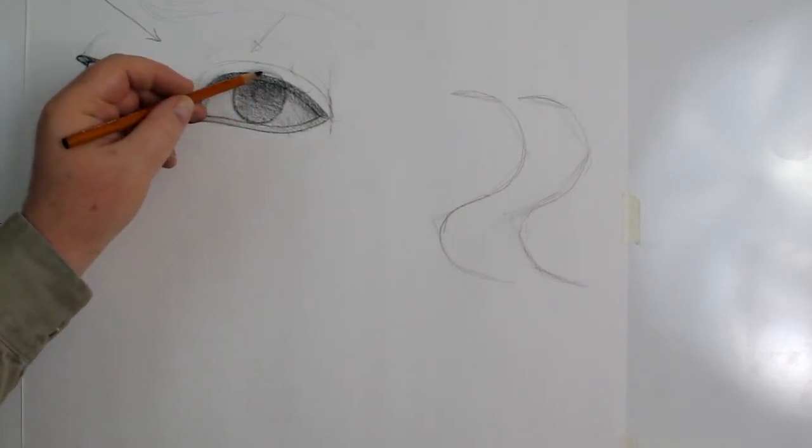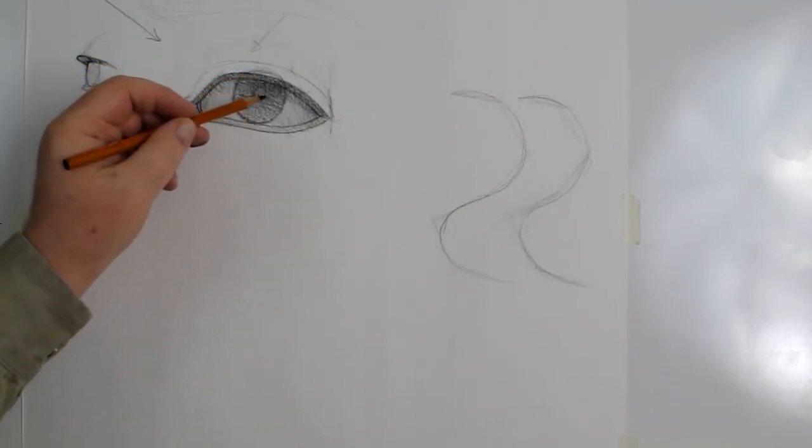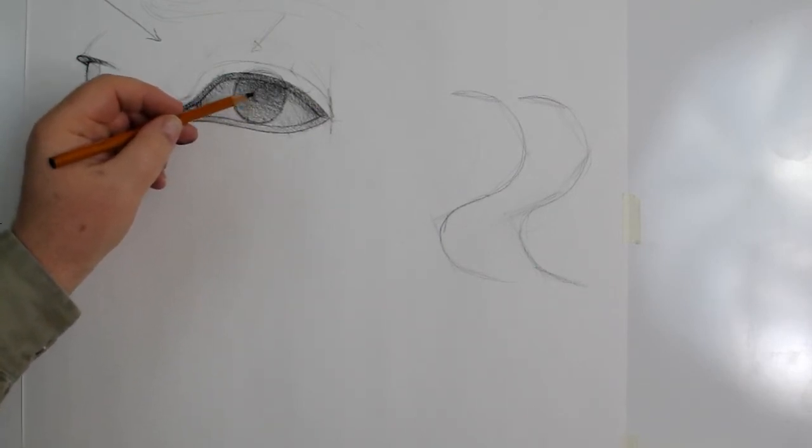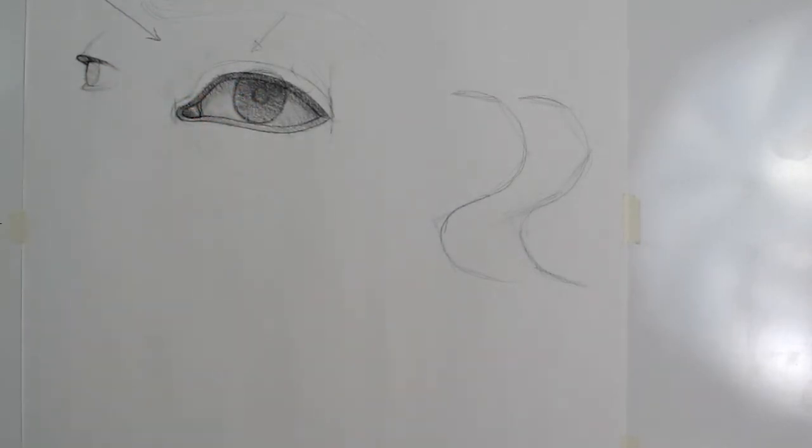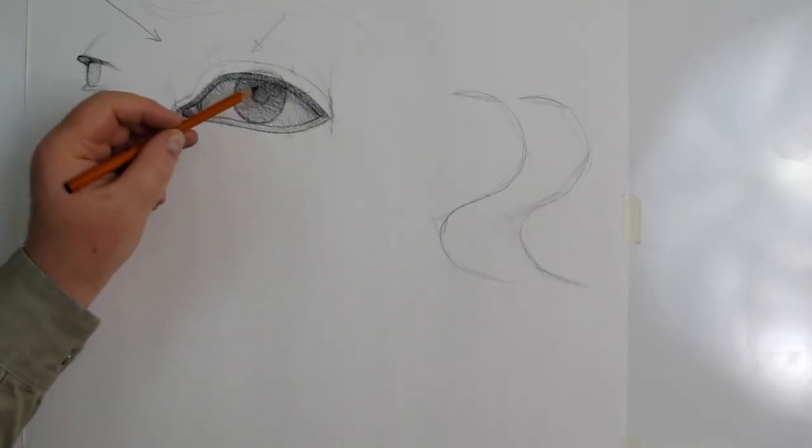Now, I think that right there should be the middle. I need to drop this a little bit. I was making it a little bit too... Okay. And so again, this is going to be the pupil.